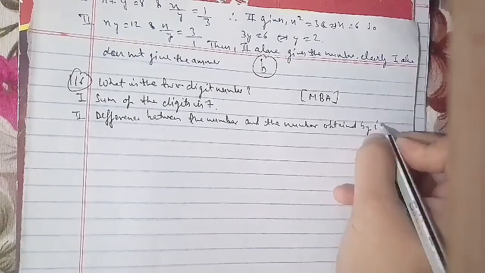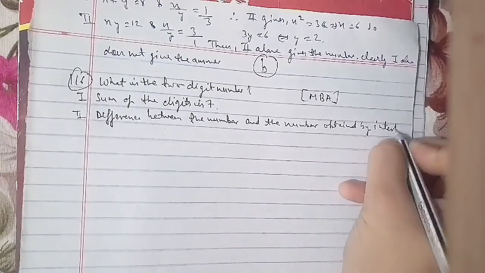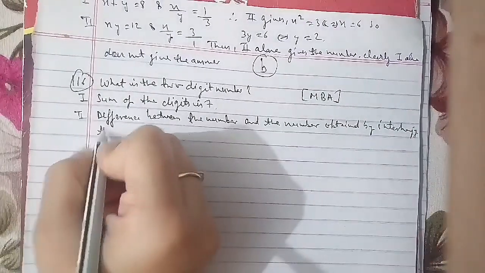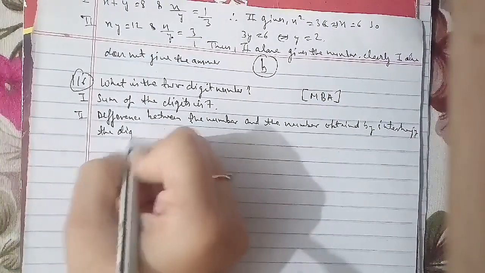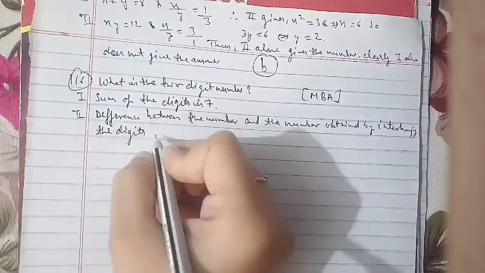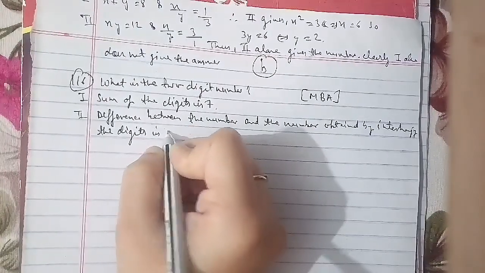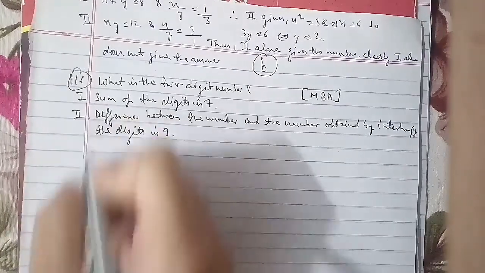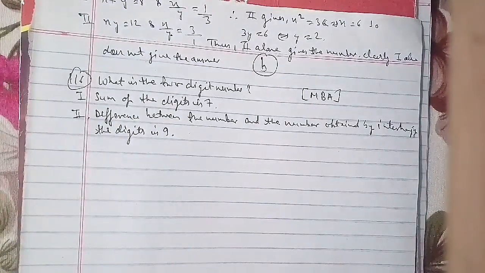The options are: A is 1 and second only, second and third only, 1 and third only, all 1, second and third only, and none of these. For the same we have to talk about it, and we'll go ahead for the solution.